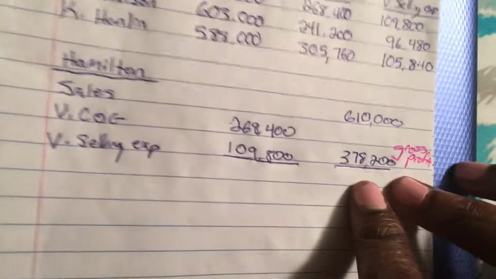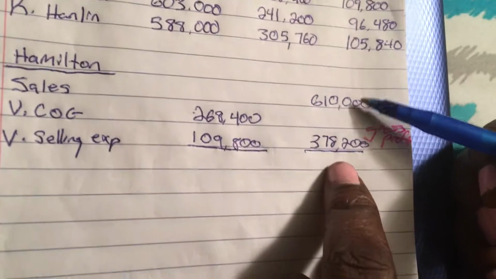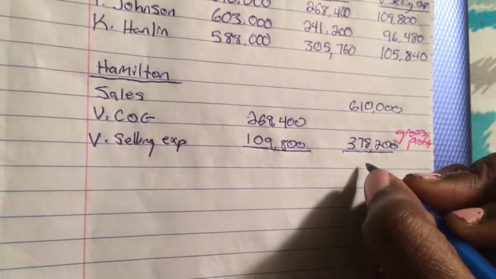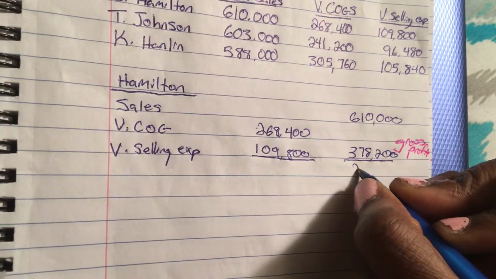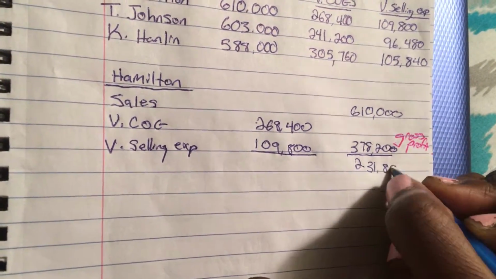At this point, to calculate our contribution margin, we subtract this number from our sales, and that gives us a total of $231,800. And at this point, you would just fill that in right there.